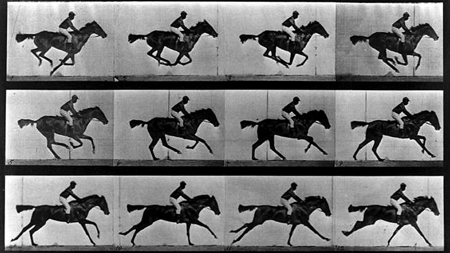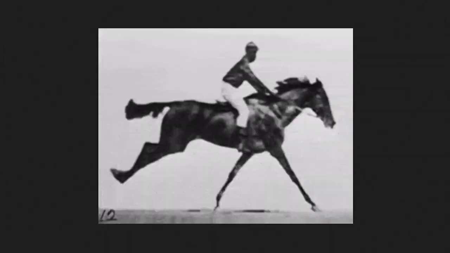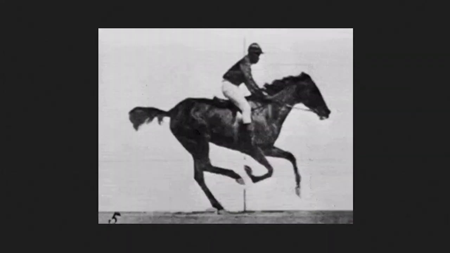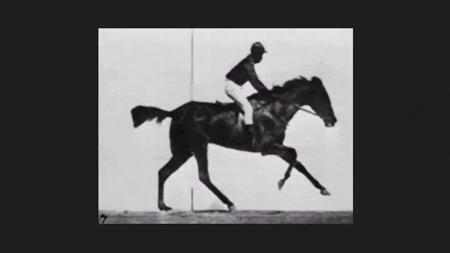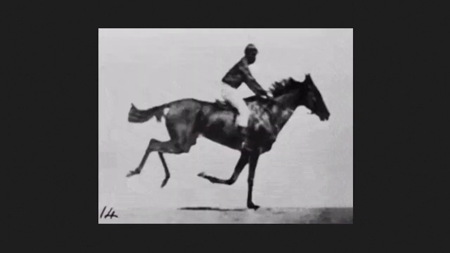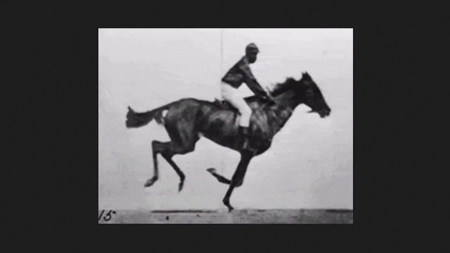This really was the advent of filmmaking and animation, because filmmaking and animation are really the same thing. We aren't actually capturing an image moving. What we're doing is we're capturing a bunch of still shots shot in very quick succession of someone moving, but it's really just a bunch of still images right in a row.